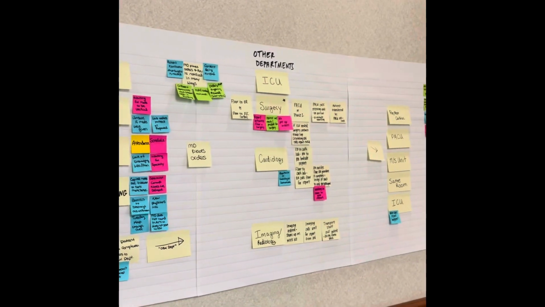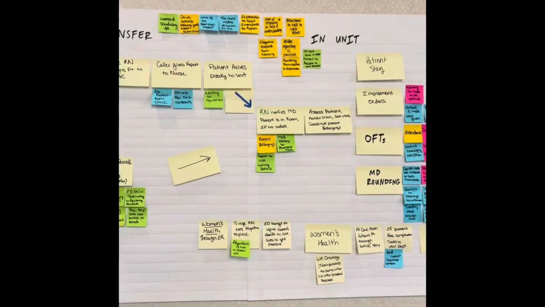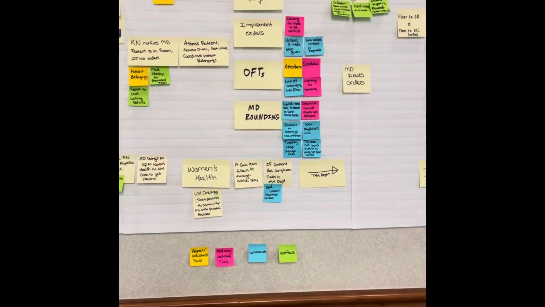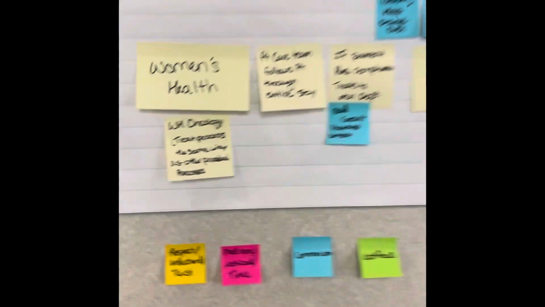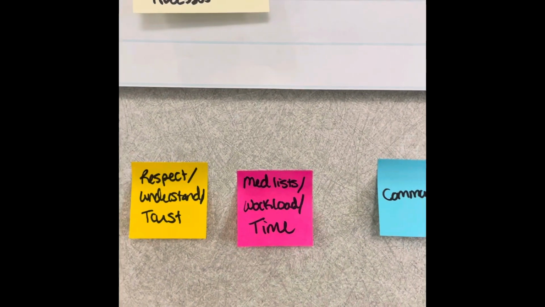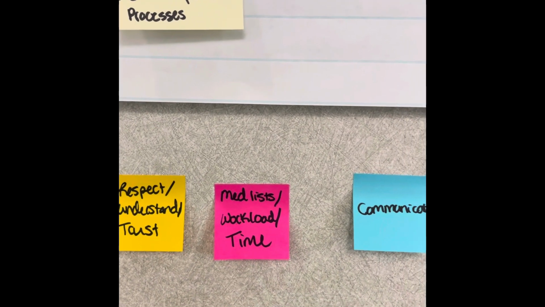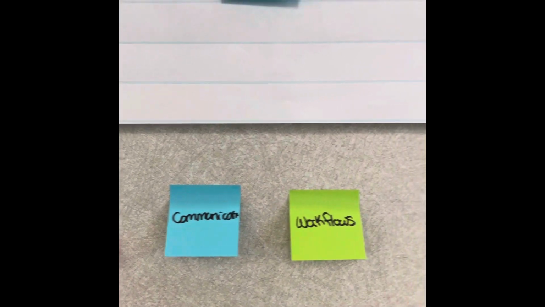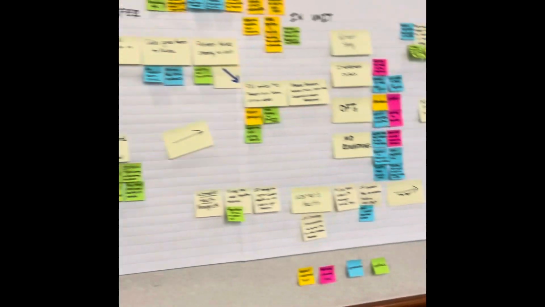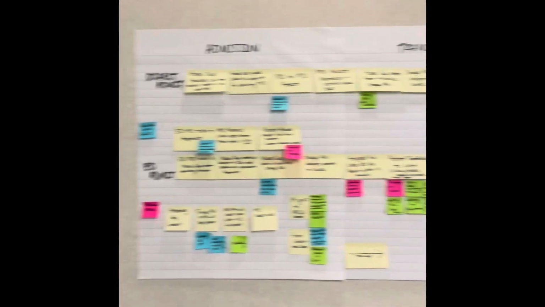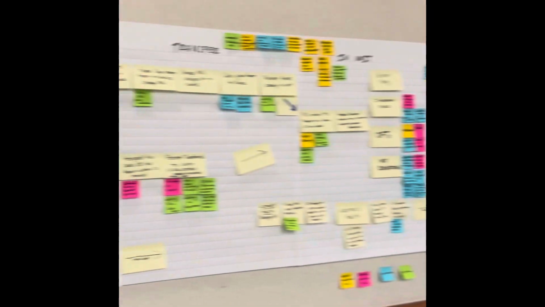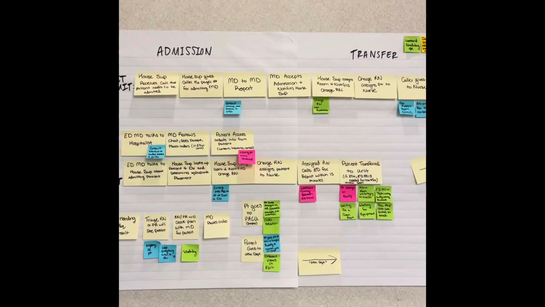And just as a reminder, the colors of the sticky notes for this are reflective of our culture of safety feedback. The yellow sticky notes are for respect, understanding, and trust. The pink are med list, workload, and timing. Blue is communication, and green is for workflows. If you'd like additional details on the first half of this process, please reference the first video that was in this series. All we did here was replace to match the colors.